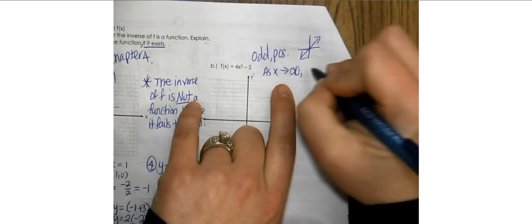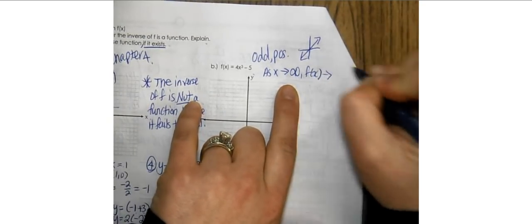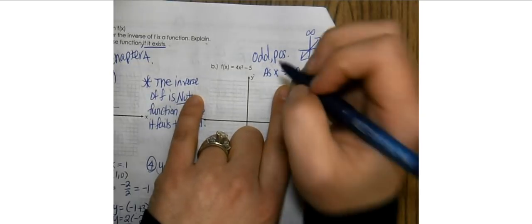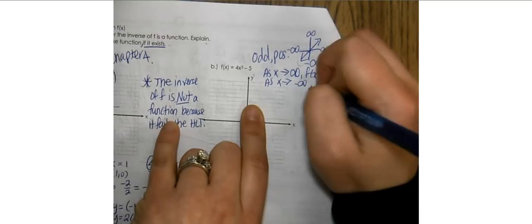So that means that as x approaches positive infinity, odd positives look like this. f of x is approaching positive infinity. So as x approaches positive infinity, f of x approaches positive infinity. And as x approaches negative infinity, so that's over here, we have an arrow that is pointing down, f of x would approach negative infinity.